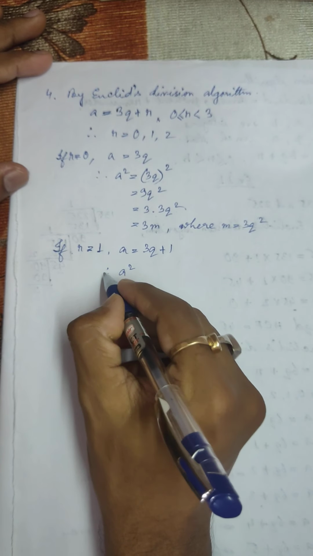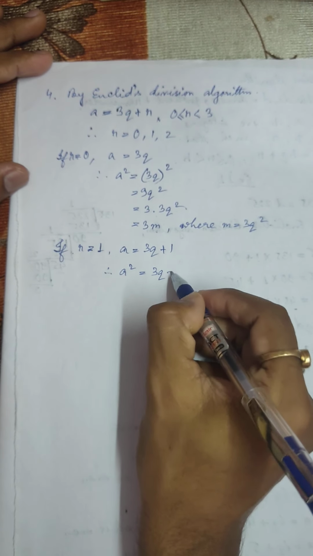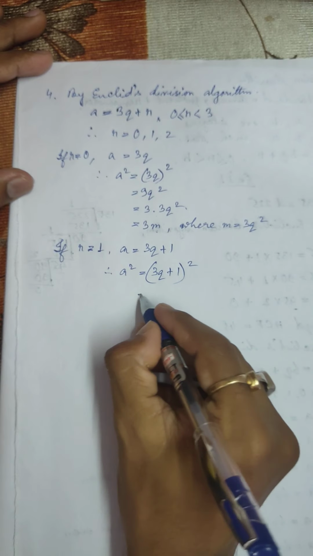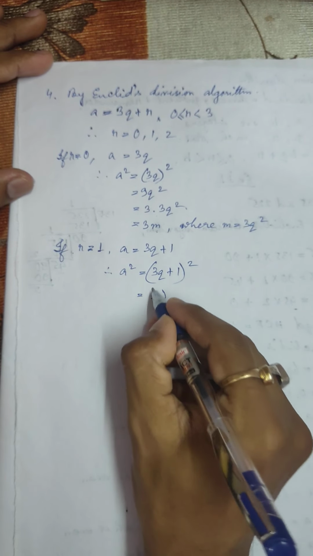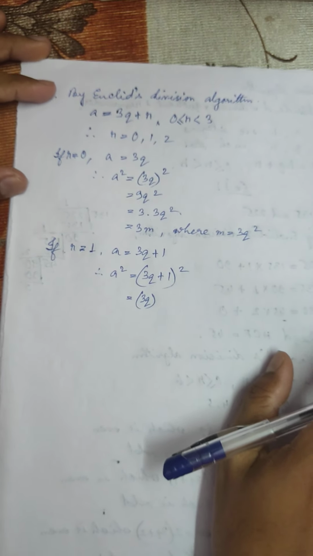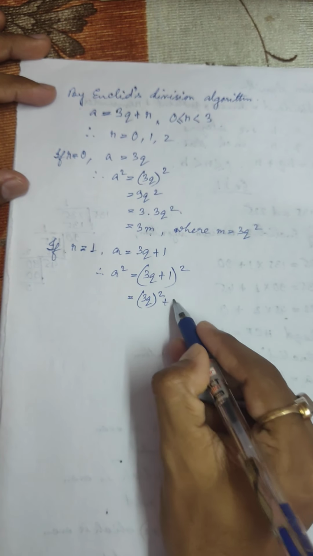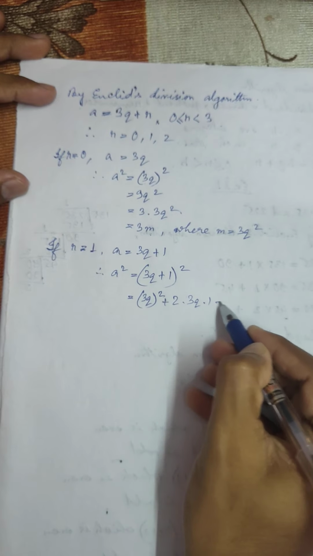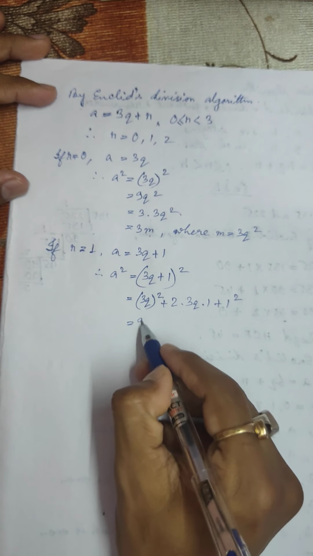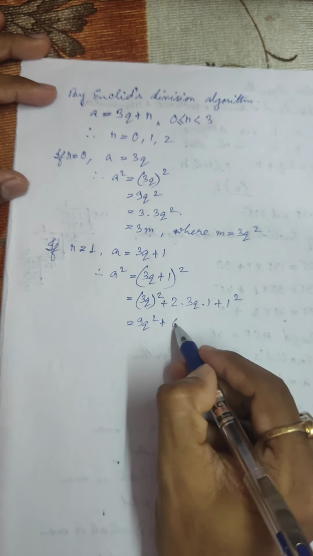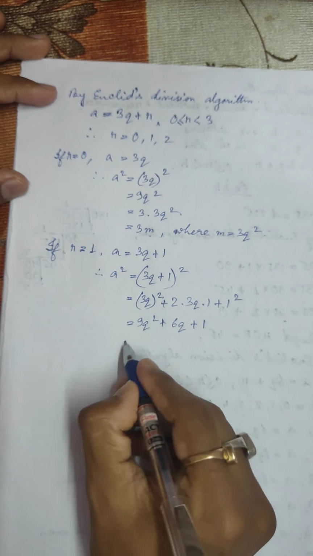Next, if r equal to 1, then a equal to 3q plus 1. Therefore a square is 3q plus 1 whole square. Now use the formula of the whole square: a plus b whole square is a square plus 2ab plus b square. Simply, it is 9q square plus 6q plus 1.